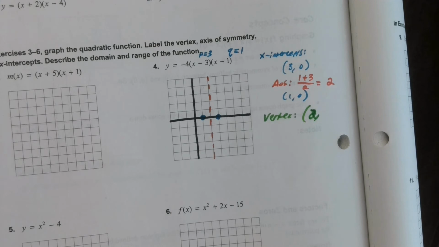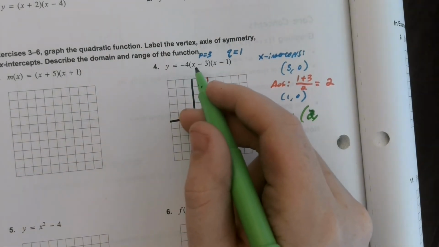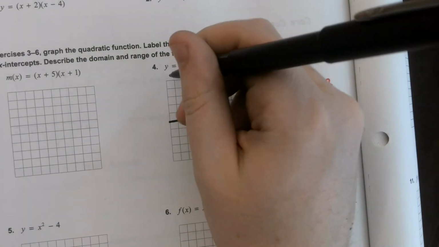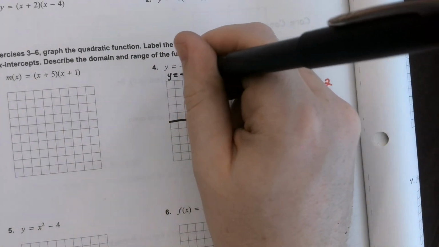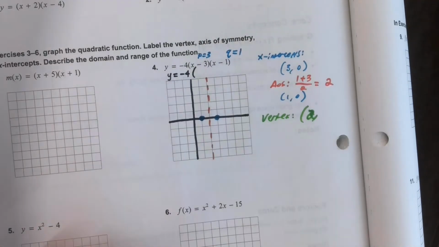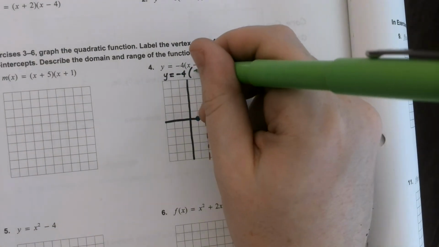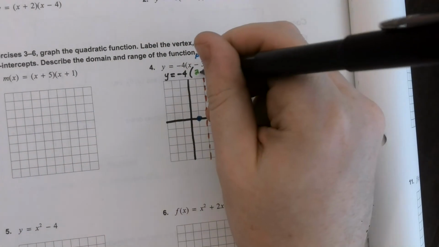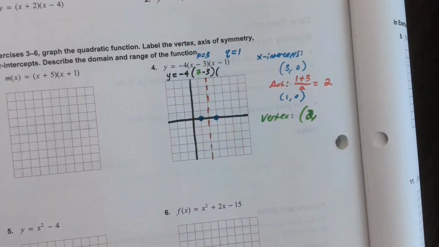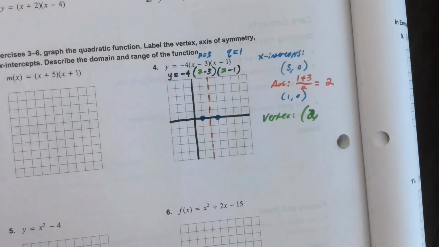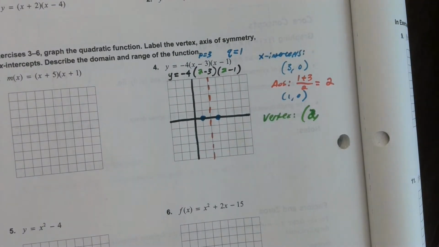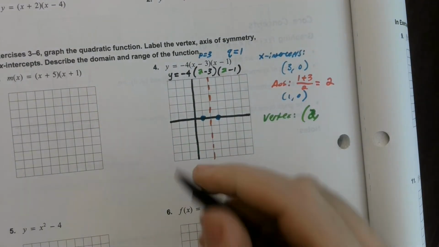But how do we find that something? We go back to our equation and we plug in 2 for x. So y equals -4 times 2 minus 3 times 2 minus 1. Well, let's take a look at what this gives us.